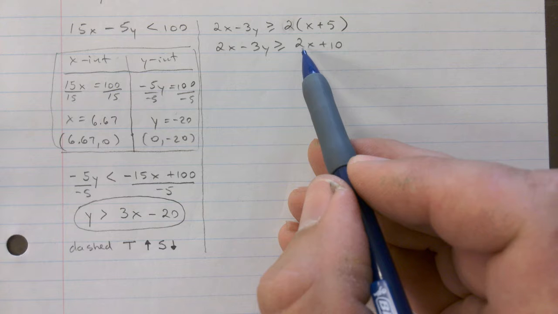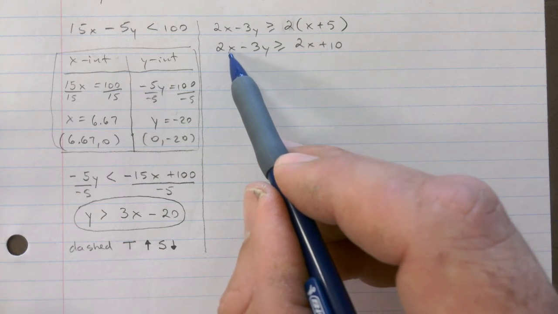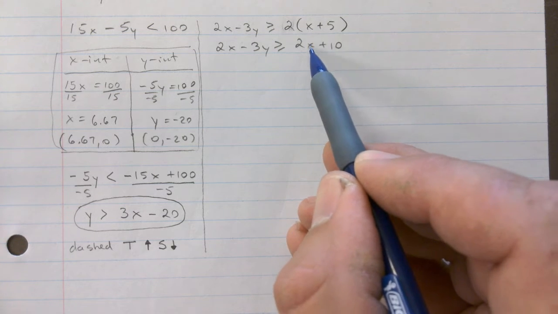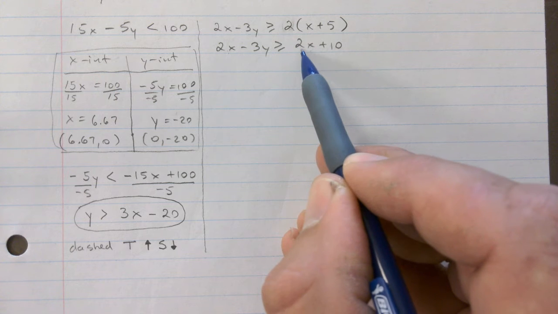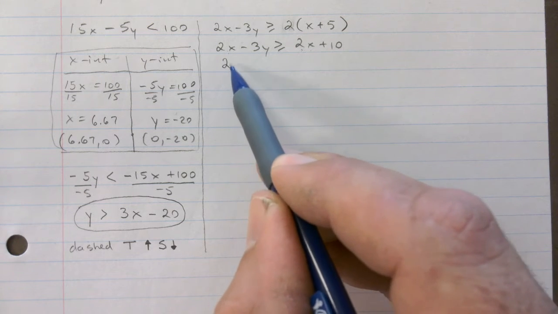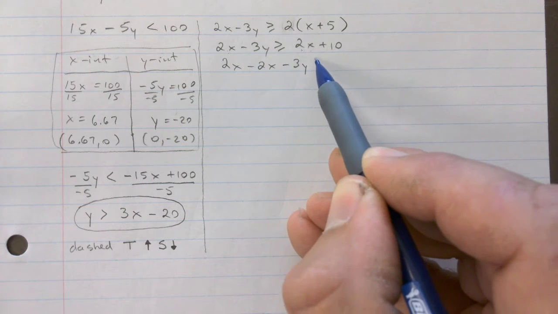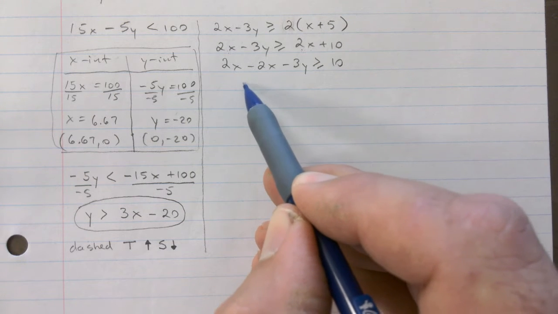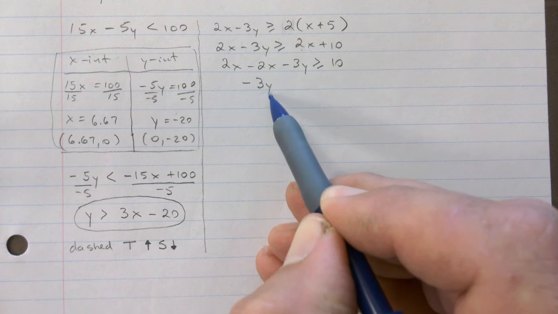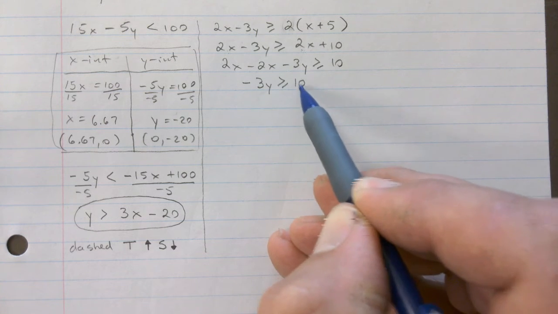And then what now? You can bring this 2x over to this side if you want, or vice versa, but what do you think is going to happen with the 2x's? You're going to cancel out, regardless of what you do. So there isn't really a right or a wrong way to do this as long as you keep your signs the way they're supposed to be. So that ends up being negative 3y is greater than or equal to 10.